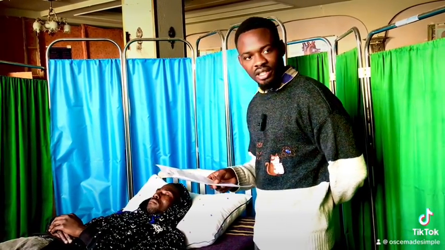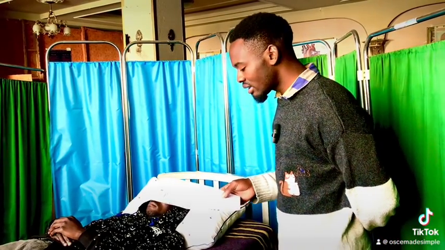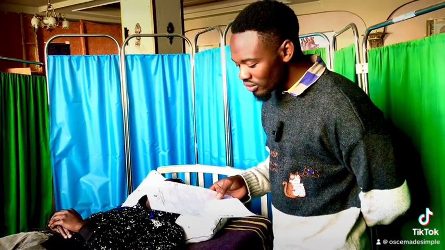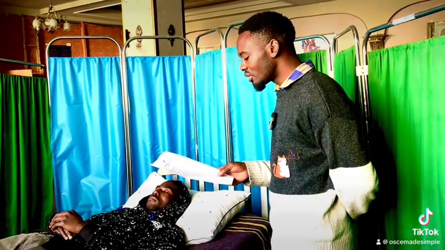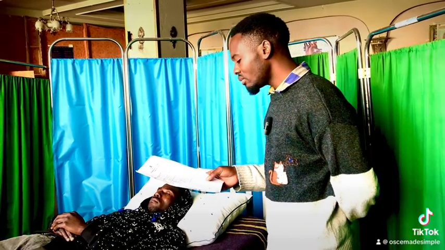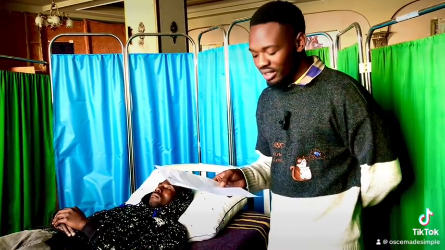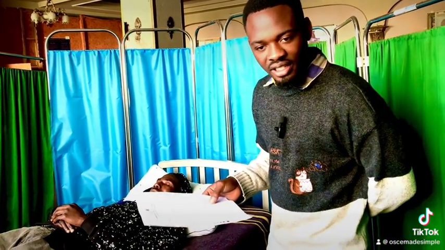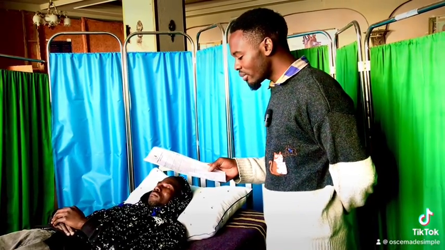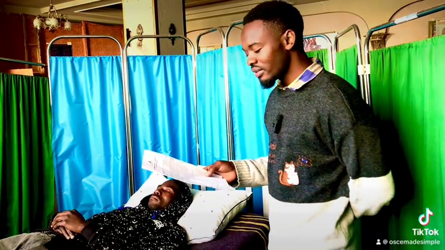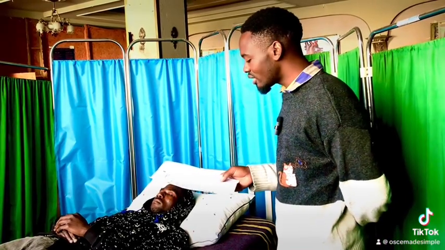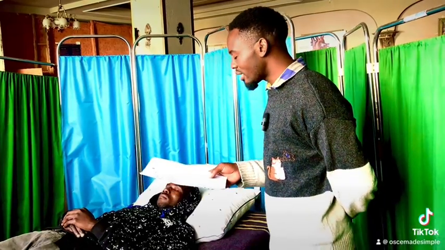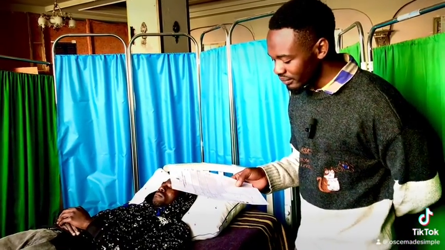Under eye opening, if the patient has not opened the eyes, you give the patient 1. Best verbal response, if the patient is quiet, you give a 1. Under motor response, you tell the patient to lift the left hand, the leg, or any part of the body, and the patient does not obey. You try to introduce pen, the patient fails to localize the pen, you give the patient a 1 if the patient is not responding.